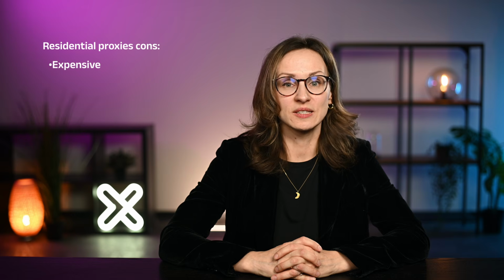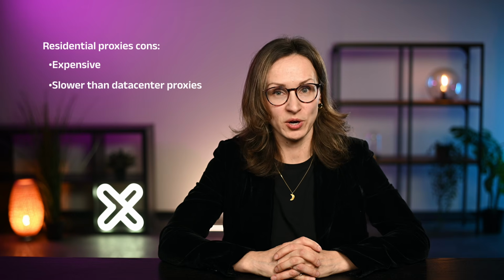And here are some of residential proxy disadvantages. They are expensive. They are slower compared to data center proxies.